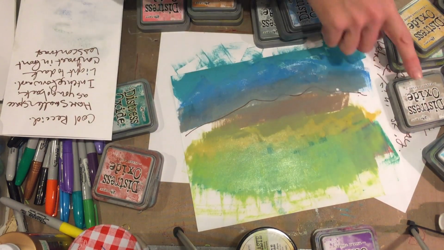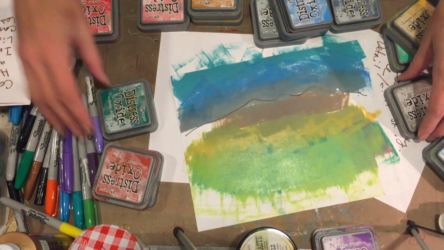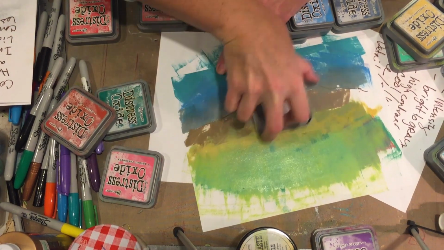And frayed burlap was pretty warm. Don't know about putting that on again. I'm gonna have to.